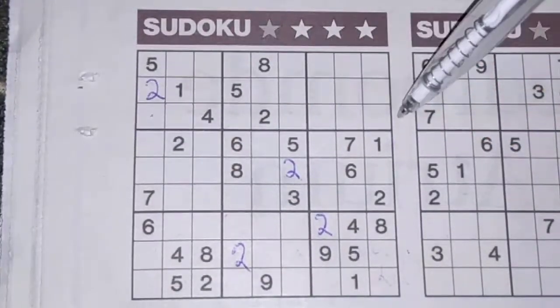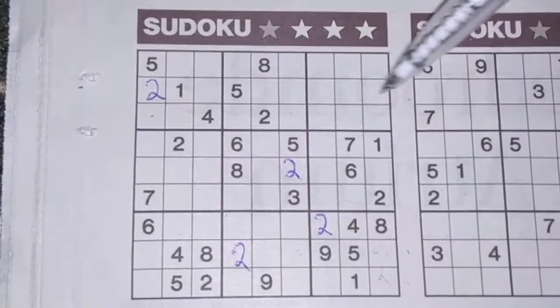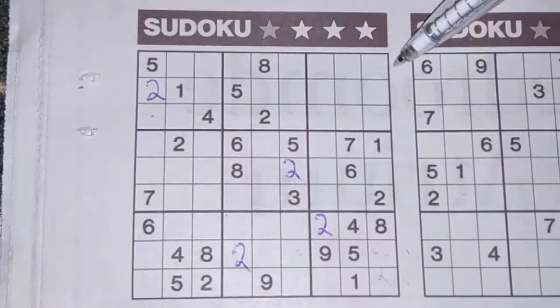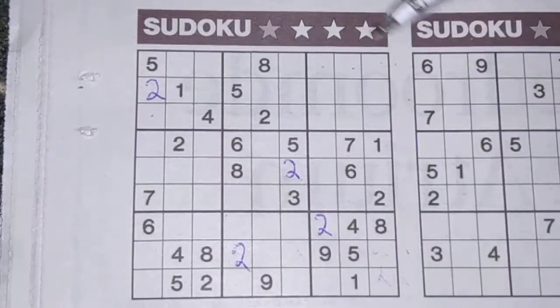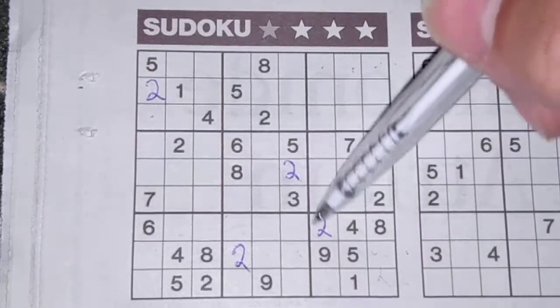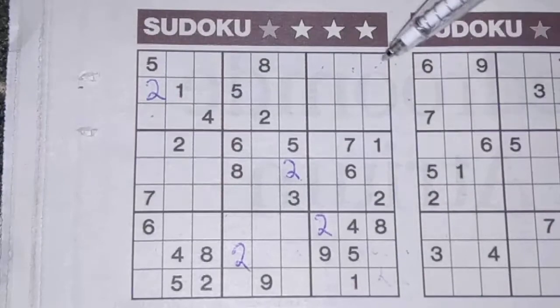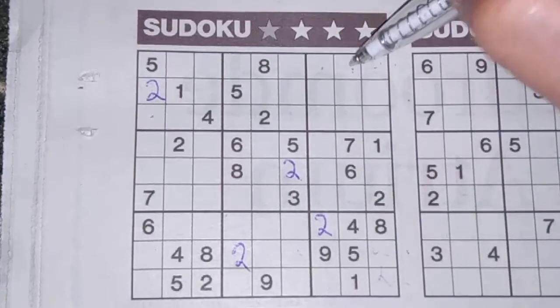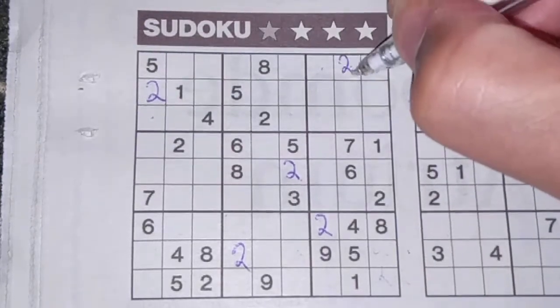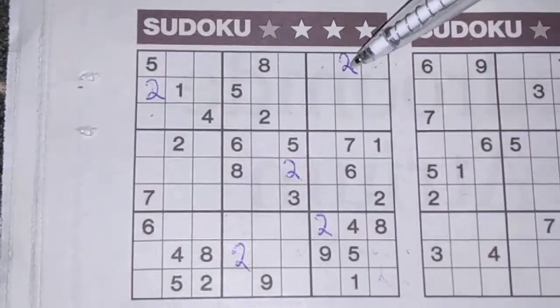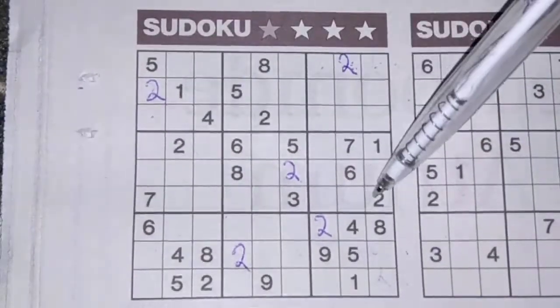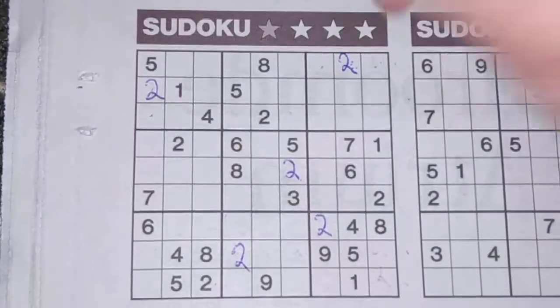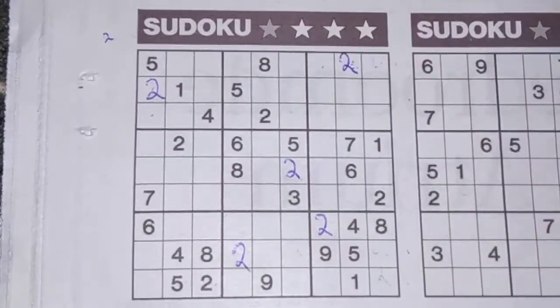2 in the third row, 2 in the second row, so in the first row, the only 3 places for a 2 should be here, here or there. But I see here 2, no 2 there. Here also a 2, so no 2 there. The only place for a 2 should be here. And all the 2's are used, I can see. Yes, alright.